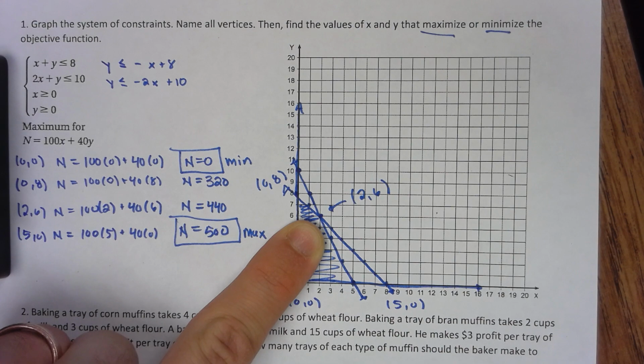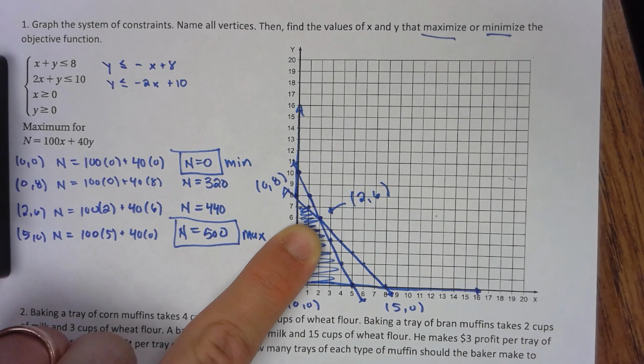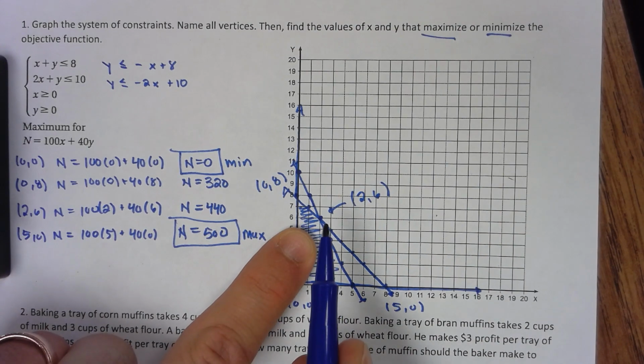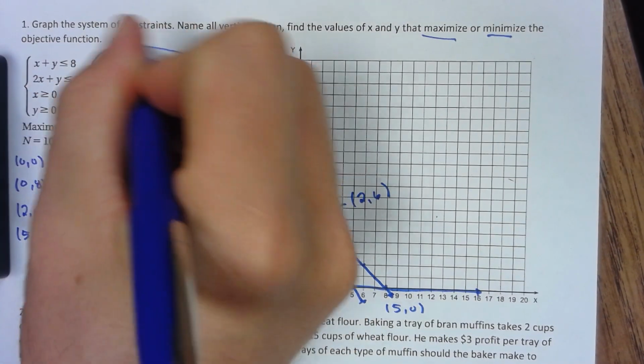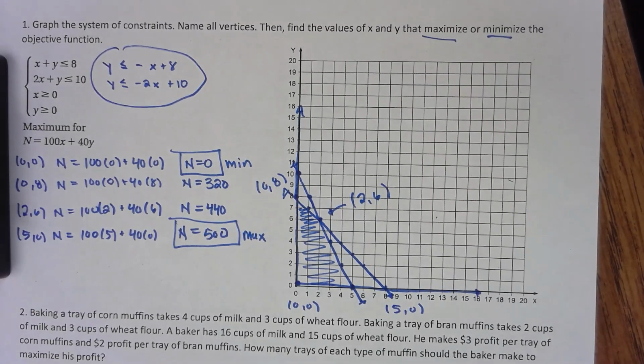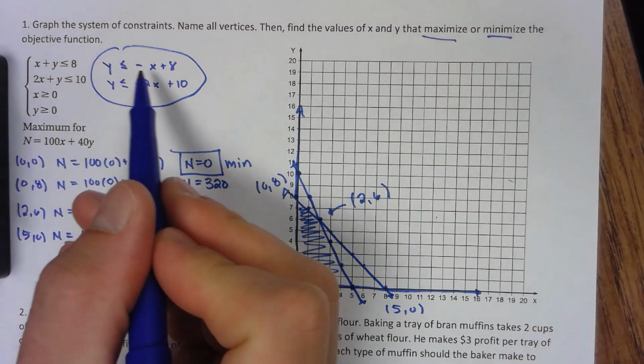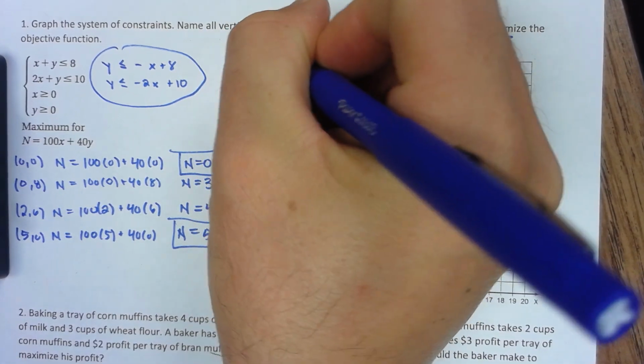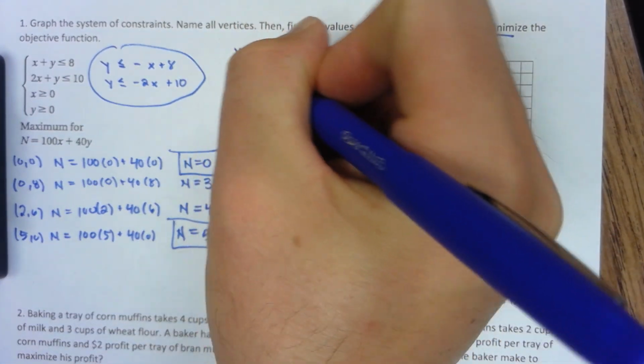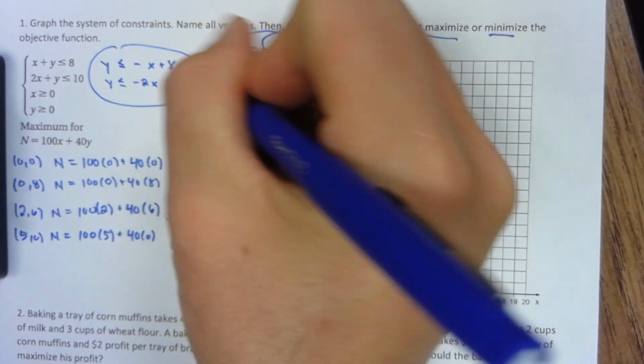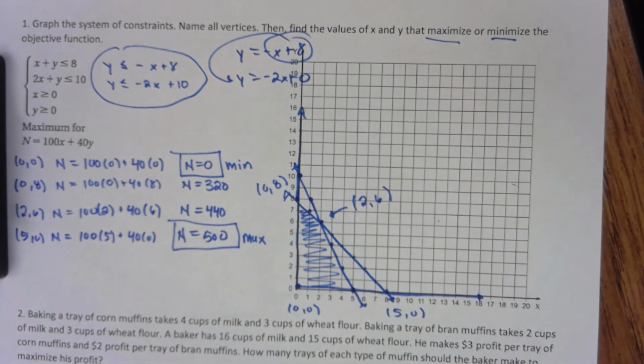Someone say it louder for me, please. Filippo, what'd you say? Substitution. Okay, so if we can't find the points of intersection, we could take our equations. Yes, they're inequalities, but we can turn them into equations, and we can substitute. So I could go y equals negative x plus 8, y equals negative 2x plus 10. We could substitute in for y and solve for the point of intersection. That might be one thing we have to do when you get to your homework section. So that's why all of this is tied together with every single thing we've done this unit thus far.